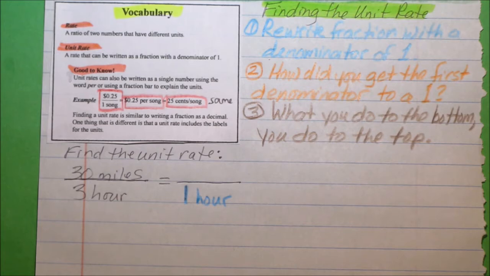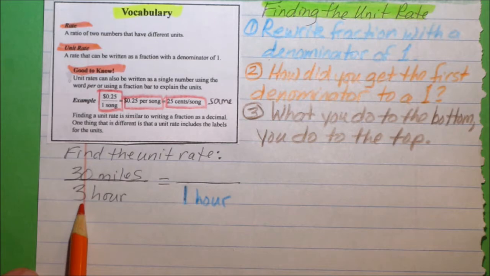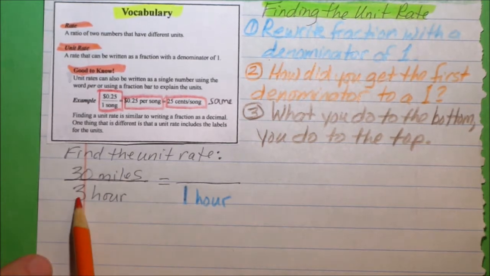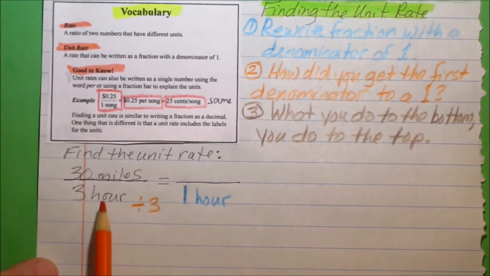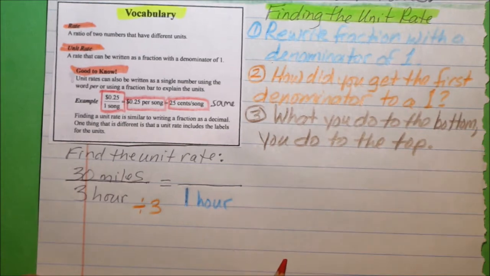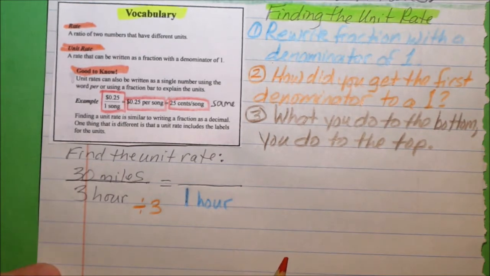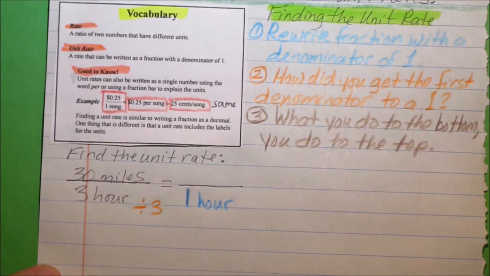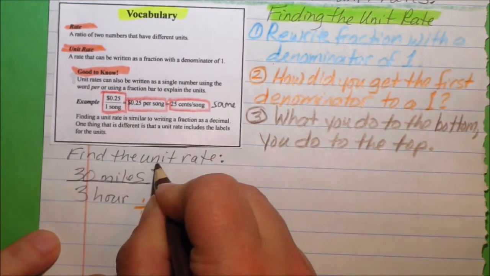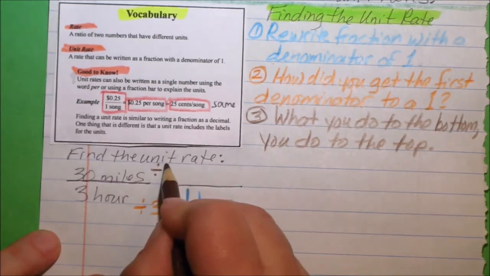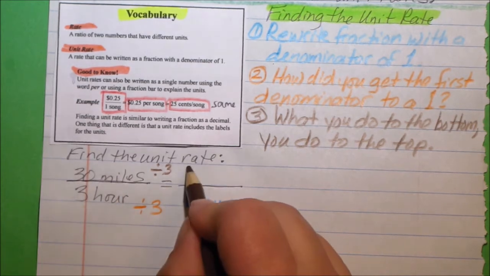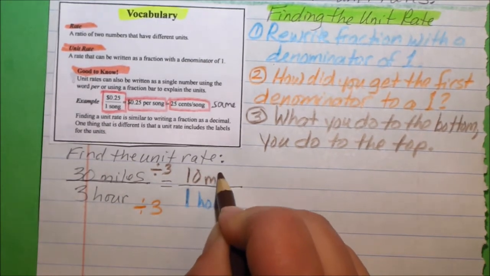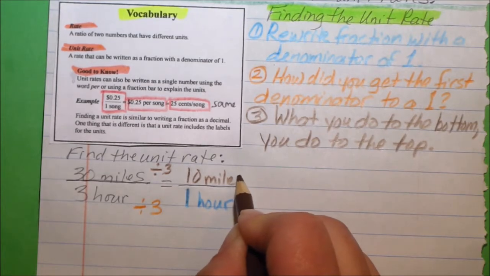All right? Because that makes it a unit, meaning 1, a unit rate, 1 hour. All right, so step 2 says, well, how did I get that first denominator to a 1? That means this 3 here, how did I get it to a 1? Well, how do you get 3 into a 1? You divide it by itself, because 3 divided by 3 is 1. Okay? And then the rule says what you do to the bottom, you have to do to the top. So if I divided the bottom by 3, then I have to divide the top by 3 as well. And 30 divided by 3 is 10. Don't forget to carry over the label. And so 10 miles, okay?